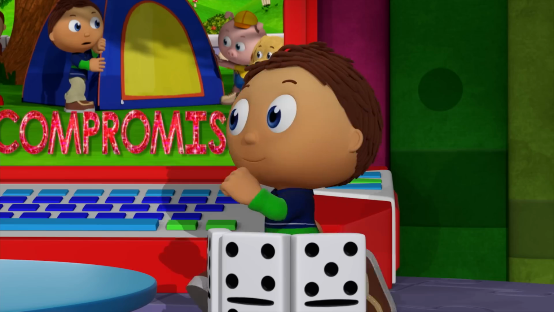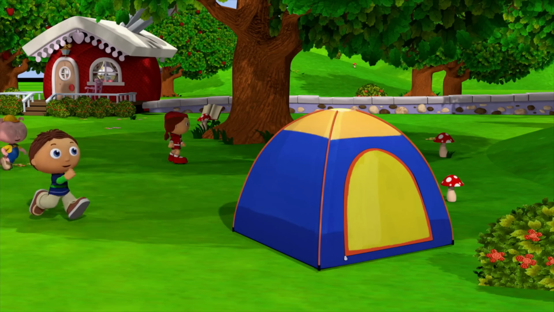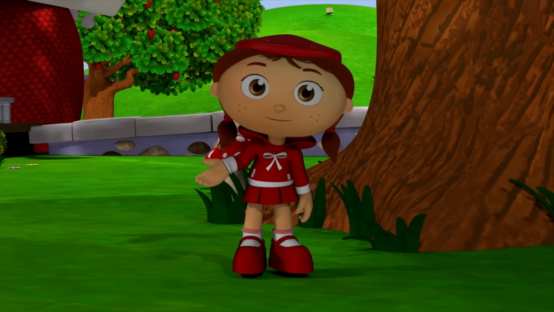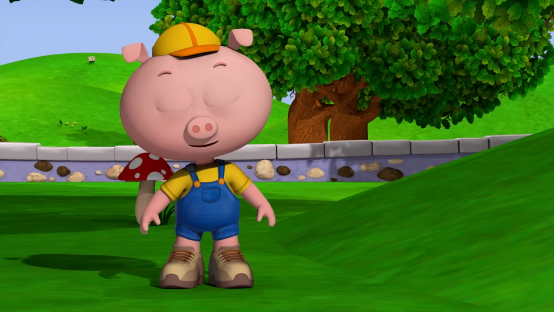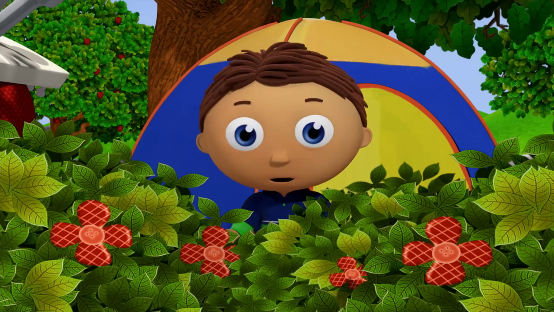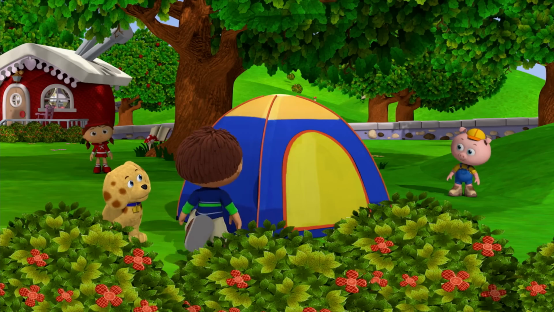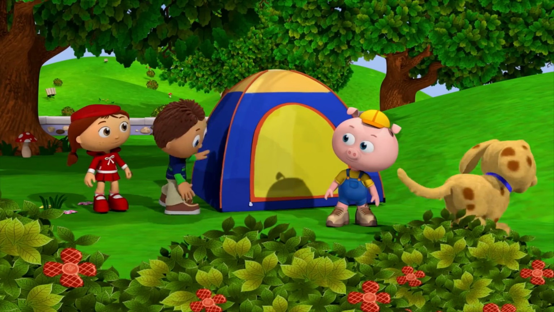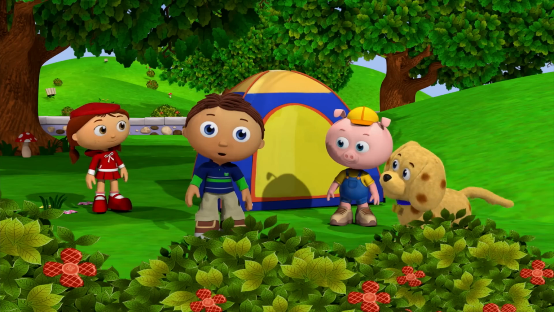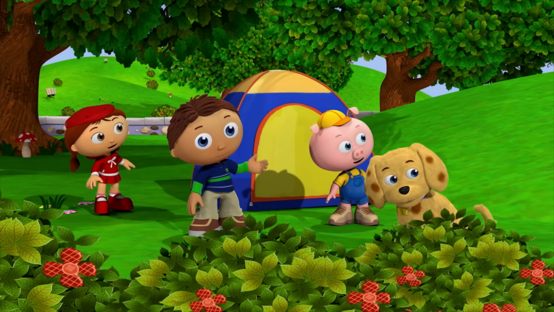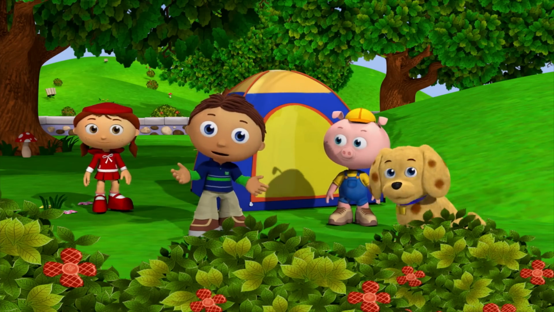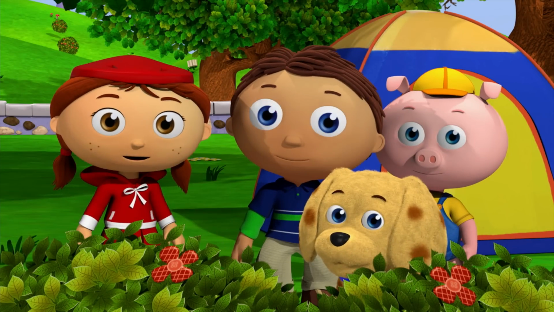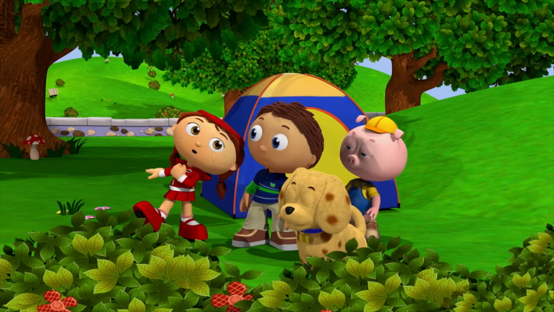Let's try it. Okay, I want a shady spot. And I want a hilly spot. And I want a flowery spot. What about this spot right here? It's not too sunny, it's not too hilly, it's not too flowery, it's just right. Great compromise. Now let's go camping.